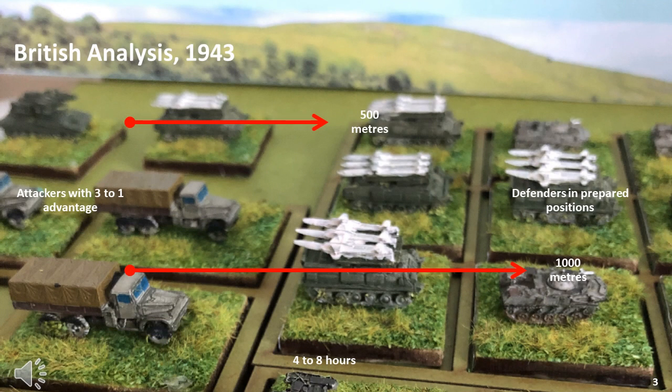Up to the point of rediscovering this article, my conclusions concerning advance rates were based on a British Army analysis of a prepared attack against a prepared defence during 1943 in Italy. This was primarily infantry based and basically concluded that an average attack at 3 to 1 odds could be expected to advance up to 500 metres in a 4 to 8 hour period. Based on no specific data, I assumed this would be doubled if the terrain was clear.